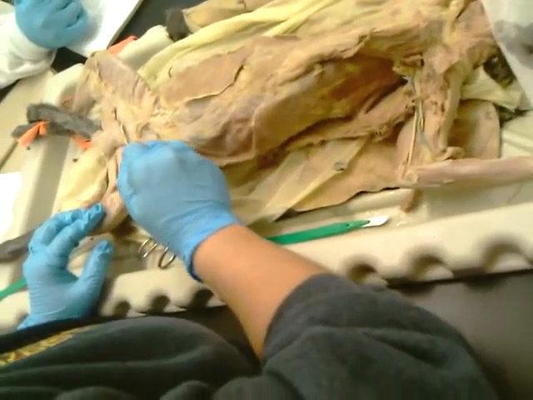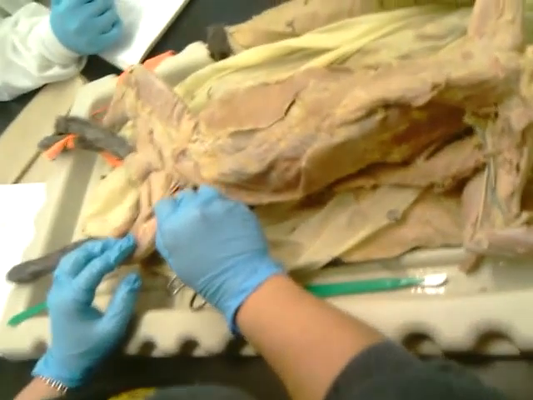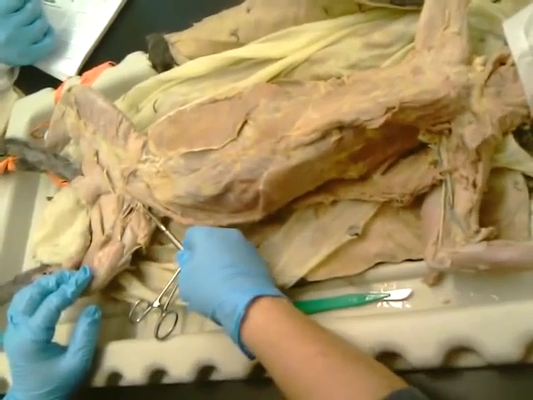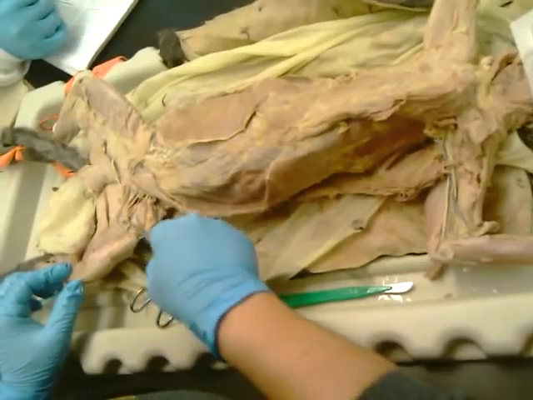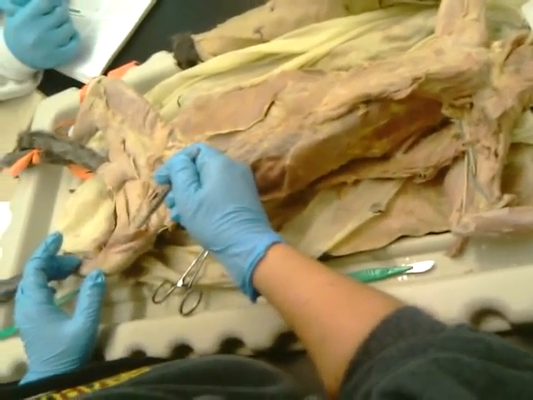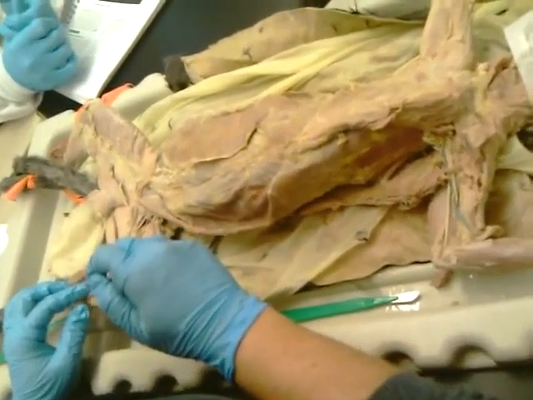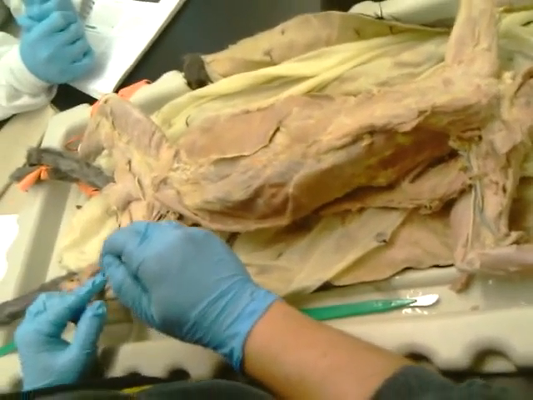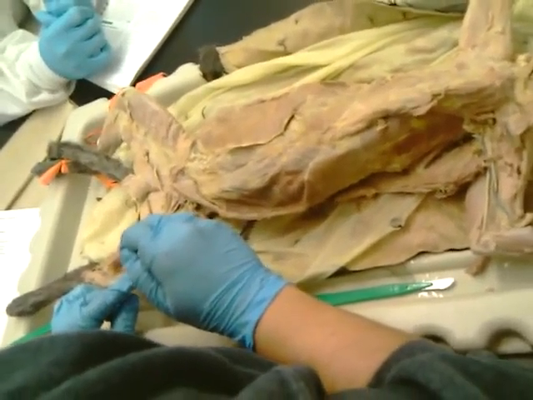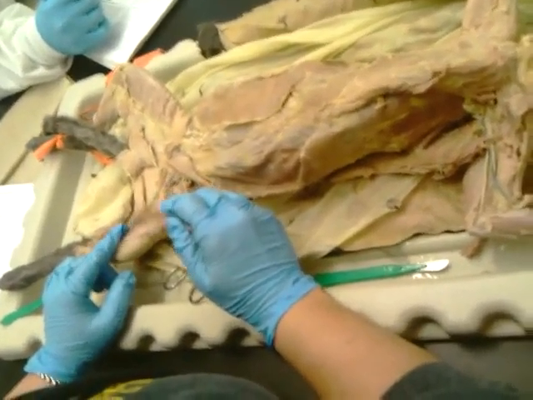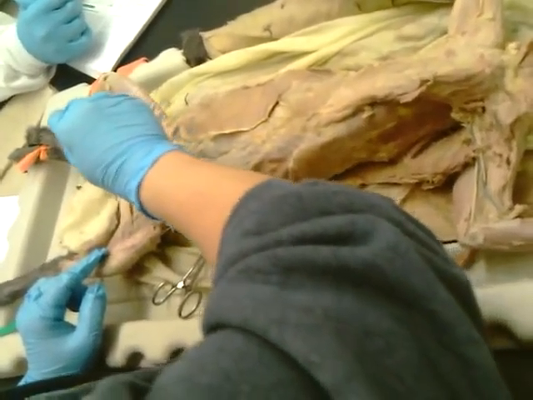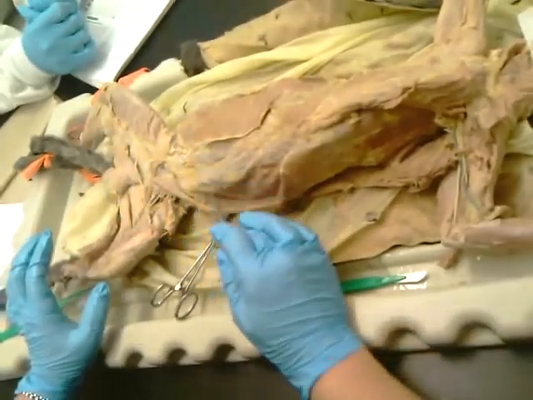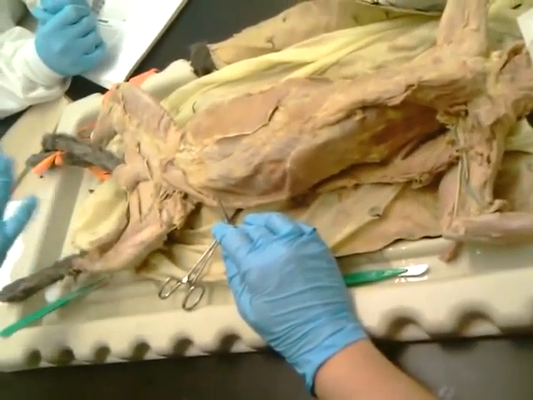Okay. Now, up in here, here's where the femoral nerve is. You can see that branching out and going into these guys. We don't have a saphenous nerve. No, I don't. The saphenous vein is that superficial vein that most of us have sacrificed at this point. And the saphenous nerve goes along with the saphenous vein.